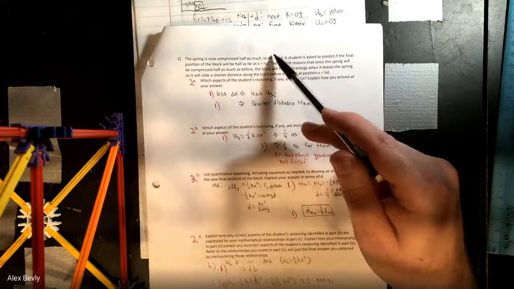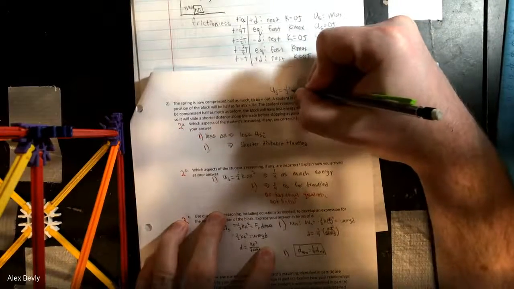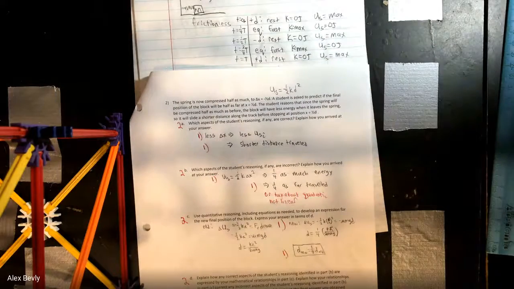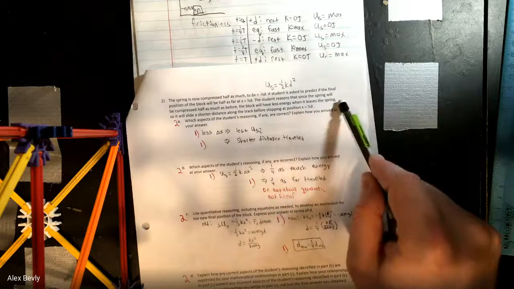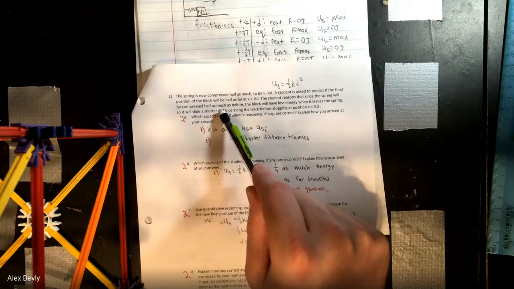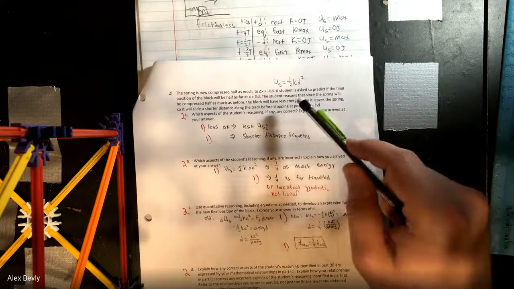And why? I know obviously you can just see my answers right here. But where are they correct? I mean, they didn't compress it as far. So if they didn't compress it as far, I know spring potential energy is 1/2 spring constant times that distance from equilibrium squared. So if they didn't compress it as far, there's less energy. If there's less energy when the mass leaves the spring, it will slide a shorter distance, right? That's all correct. So not compress as far, less energy, and then it won't go as far.